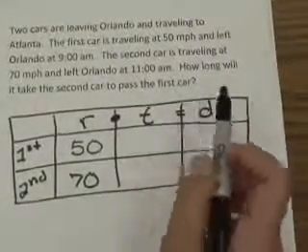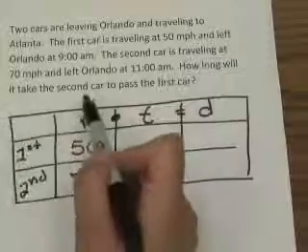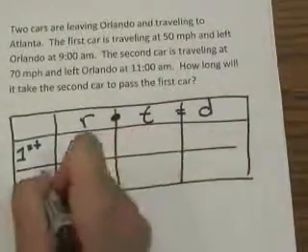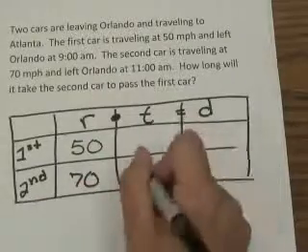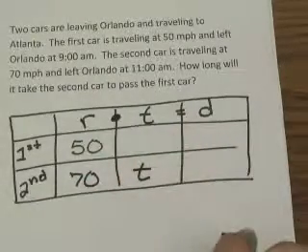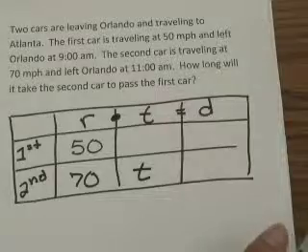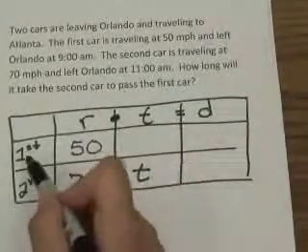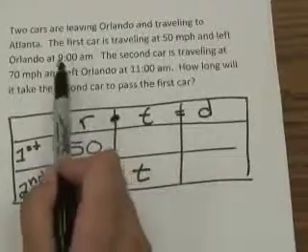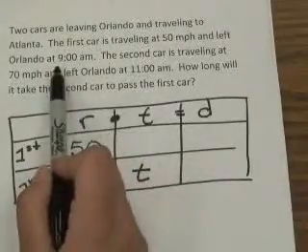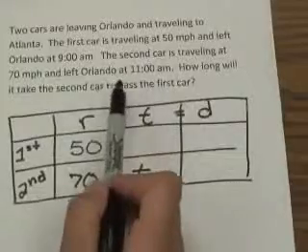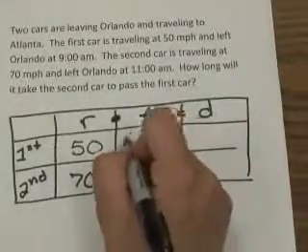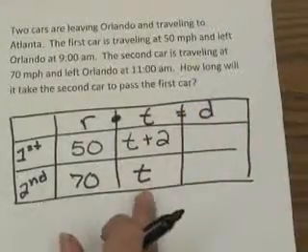T is what we're actually looking for. How long will it take the second car to pass the first car? So, since we're looking for how long it's going to take the second car to pass the first car, let's represent T for time. The next thing we need to do is represent an expression for time in the first car. Well, if the first car left at 9 o'clock and the second car left at 11, there's a 2-hour difference. That means the first car is actually traveling 2 hours more than the second car.